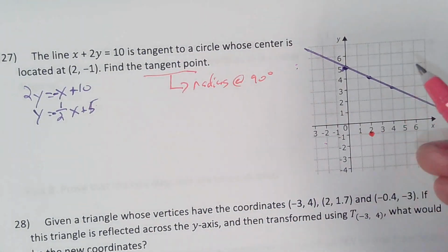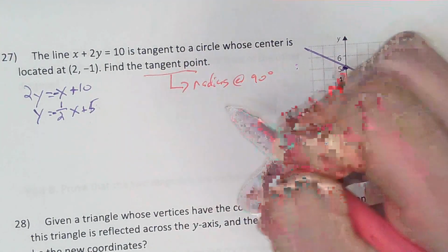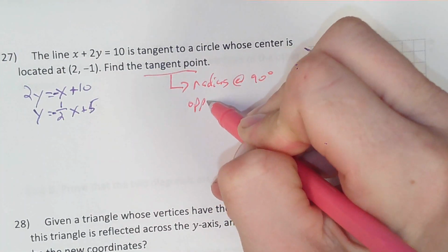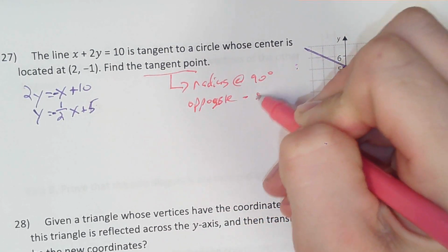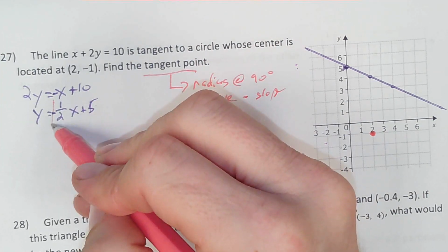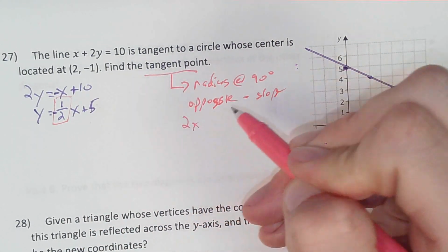So a line that possesses this radius would have an opposite and negative slope, right? Our slope is that, so our slope of this line would be 2x, right?